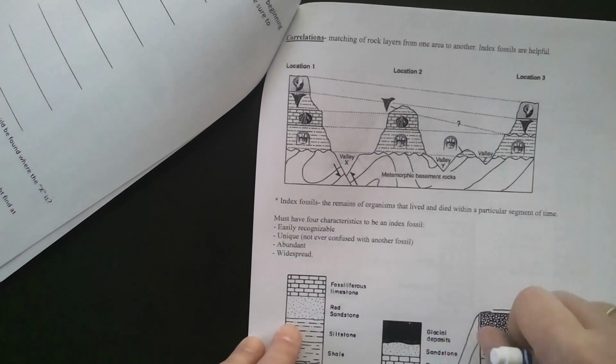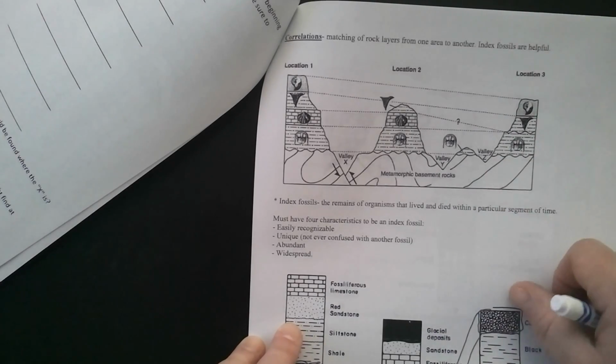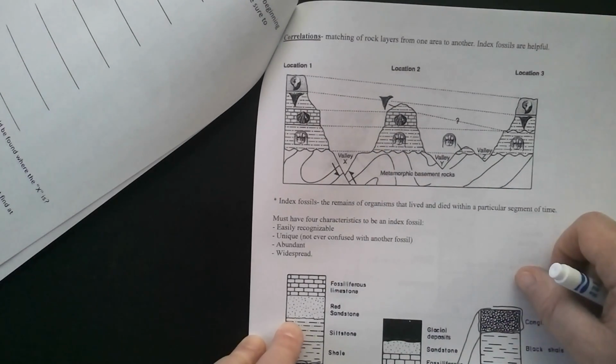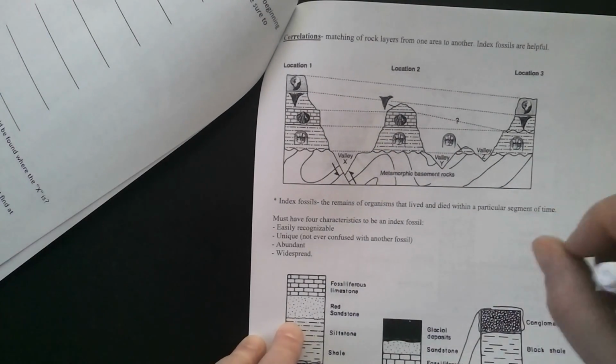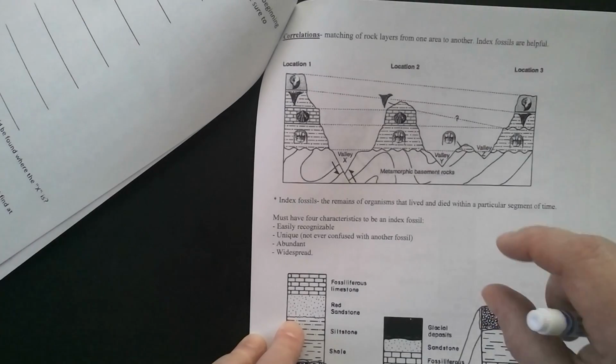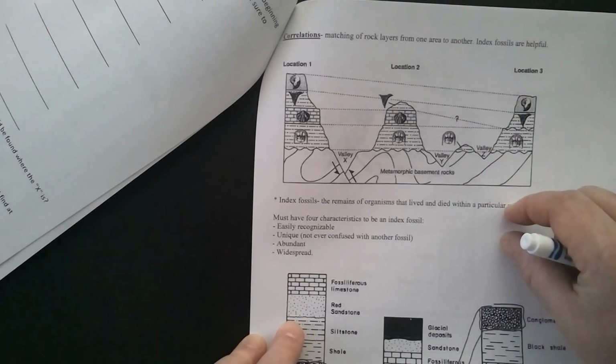Index fossils have to have certain characteristics. They have to be widespread, enough so that we would find them at different locations. They have to be abundant, meaning that there are many of them, and they are not hard to find. We want to be able to actually use them. They have to be recognizable and unique, so that when we see it, we know that it's that index fossil. And most importantly, it has to have only existed for a short period of time.